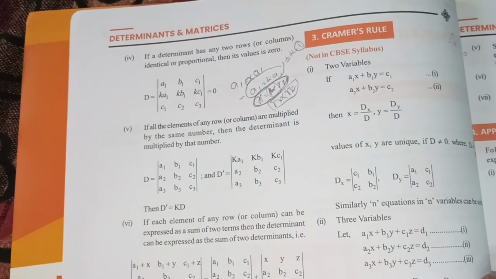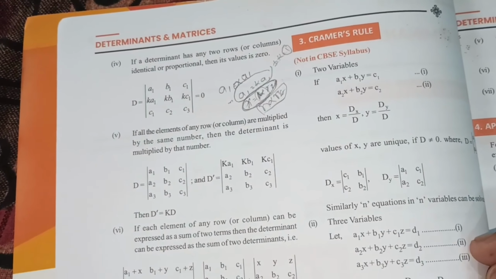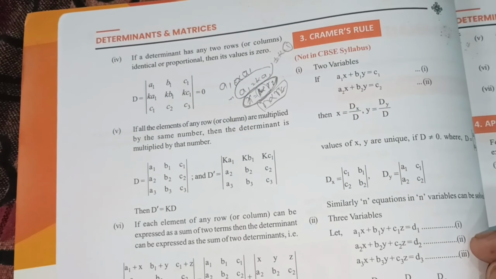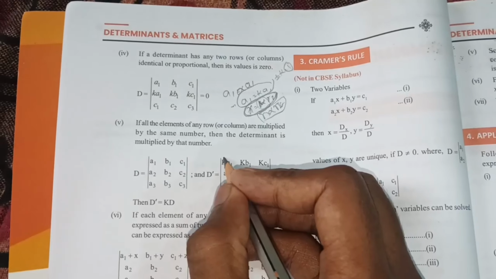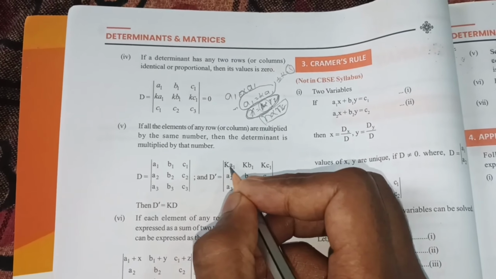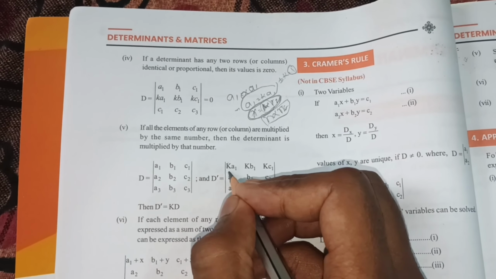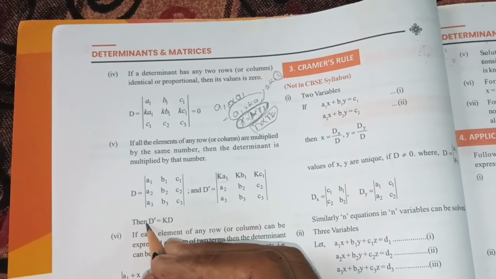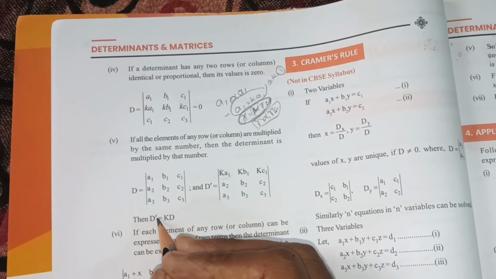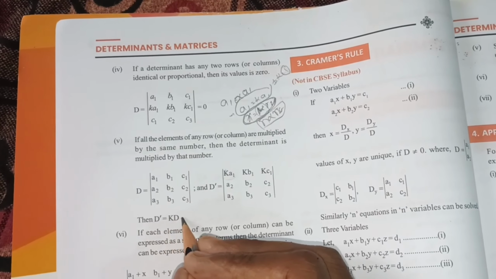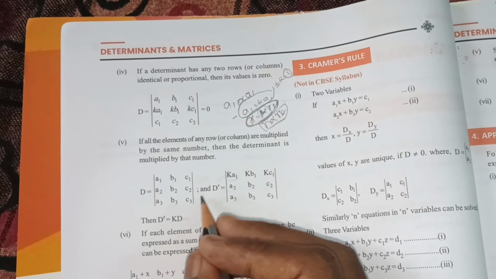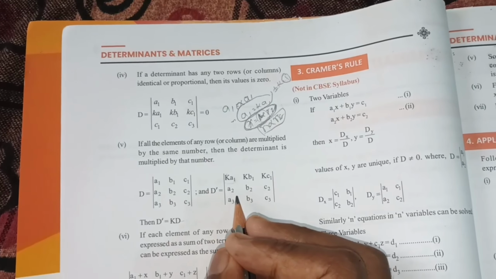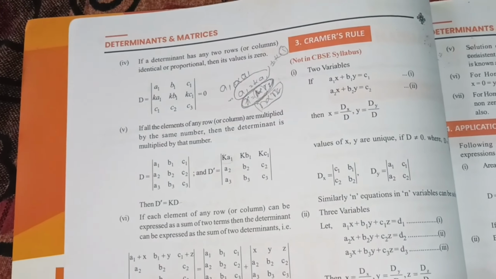So next, if all the elements of a row or column are multiplied by the same number, then the determinant is multiplied by the number. So here, if for any row or column a constant k is multiplied, it can be taken outside directly. So here, then D complement equal to what here? D complement equal to kD. K can be directly sent outside, and we can directly simplify it in the simplification format. We can directly calculate the determinant value.